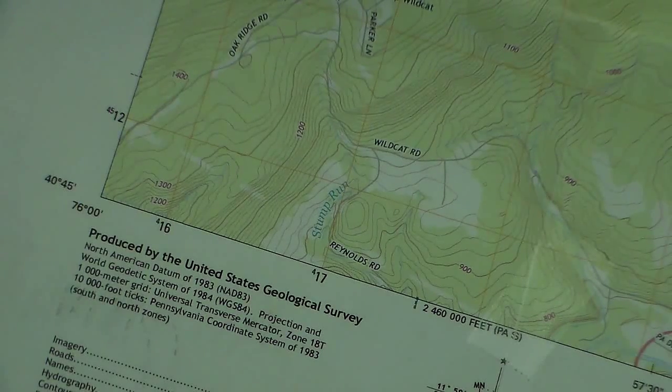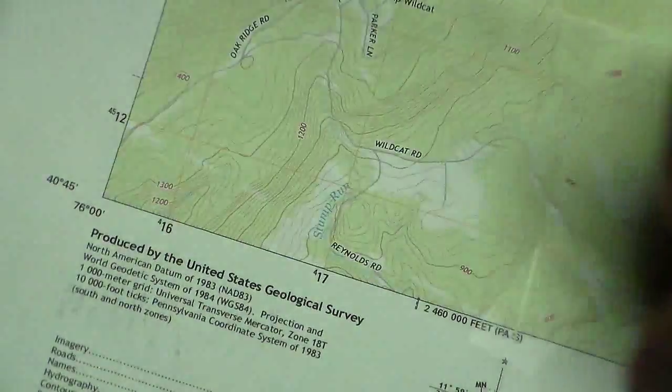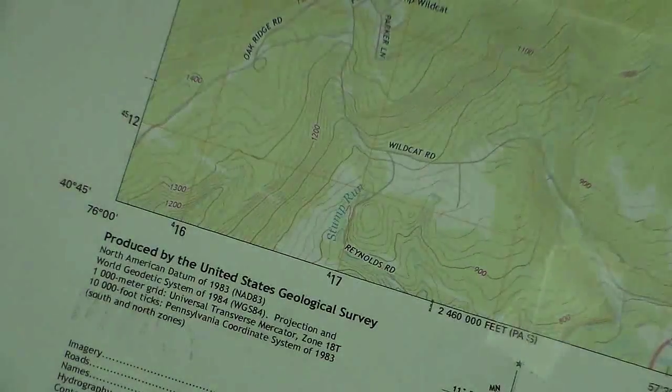Okay, now when you deal with UTM grid systems, you're given two sets of numbers. They are called easting and northing. You might as well just drop the ings and think east and north. So your first coordinate is going to be going along this bottom line right here that measures west to east.